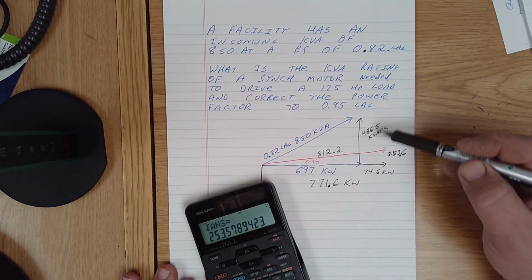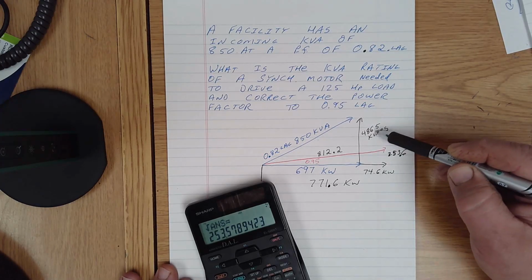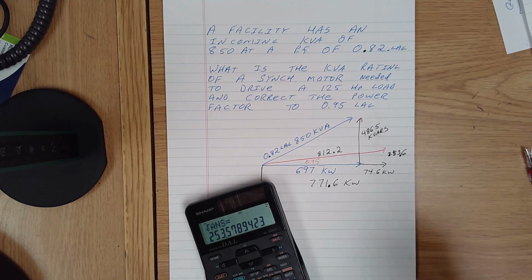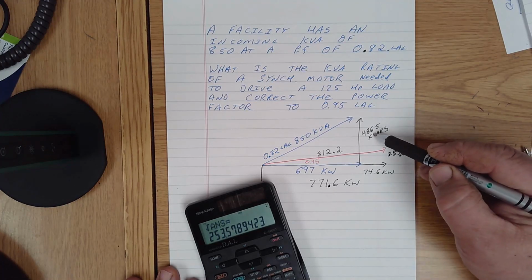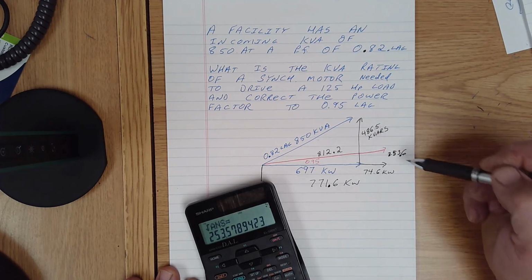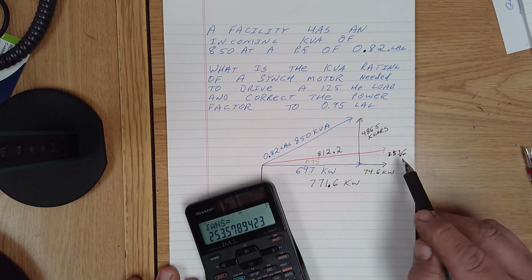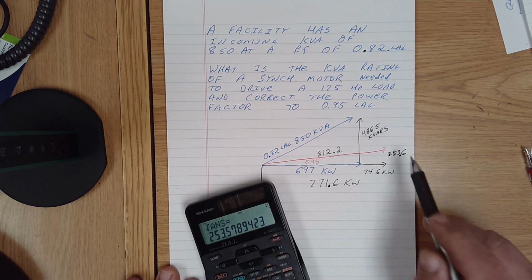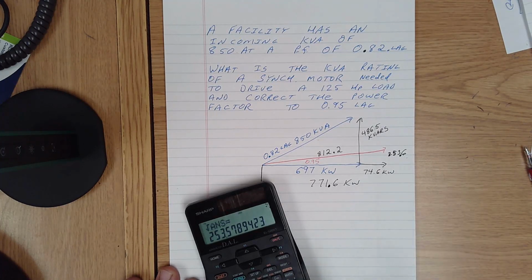The system needs 486.5 kilovars to operate all of the equipment that is still operating there. All the other motors and everything that are running here still require 486.5 kilovars. So the difference between the two of these numbers, the 486.5 and the 253.6, is going to have to come from the synchronous motor.